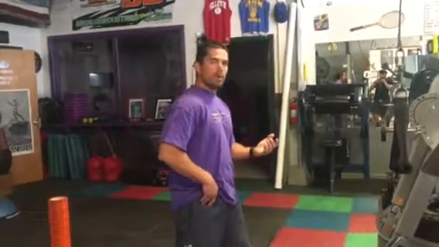Contract, hold that for 1 to 2 seconds, and then relax. I can perform anywhere from 6 to 10 repetitions, holding each repetition for 1 to 2 seconds. And then of course I would want to perform it on the opposite side as well. So I'd contract that glute, feel the stretch, and relax. Feel the stretch, and relax.